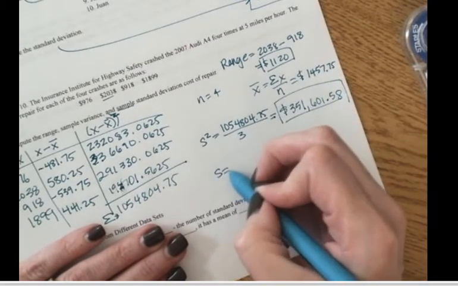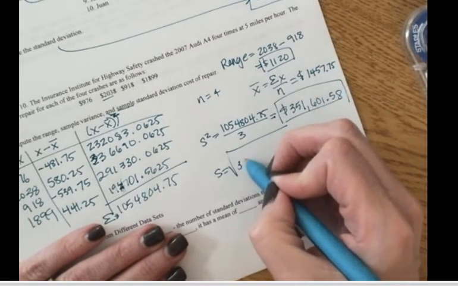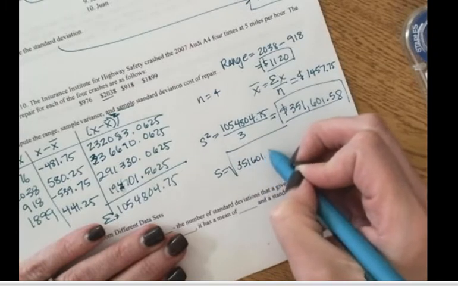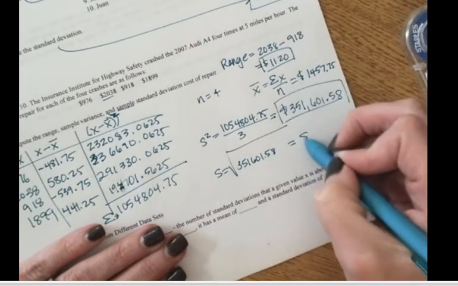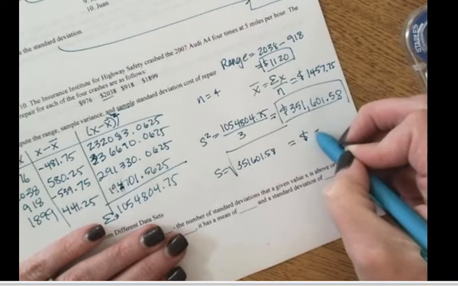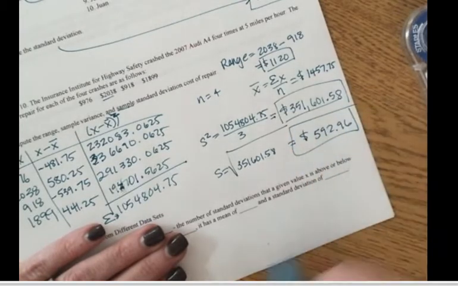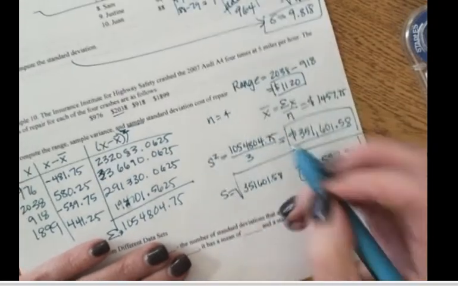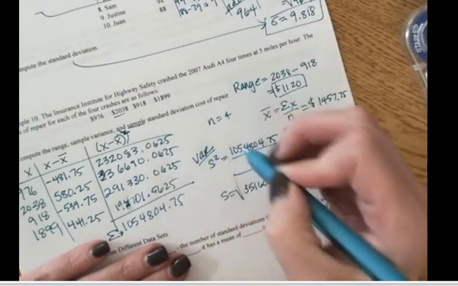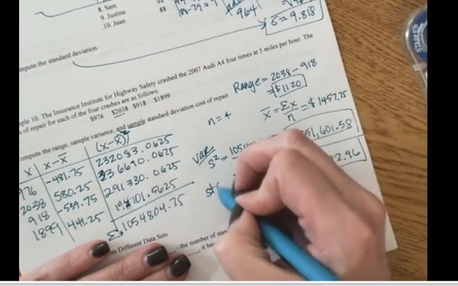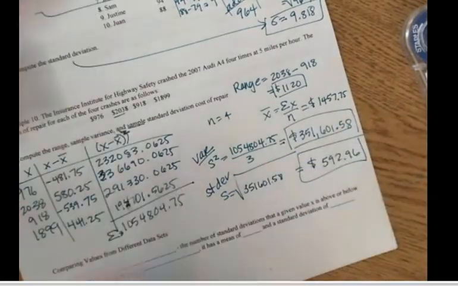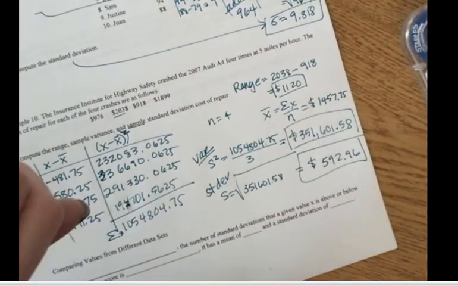Now to get s, I'm taking the square root of that number. And I get 592.96. Since we're talking dollars, we'll just knock it down to 2 decimals. Okay? This is the variance. This is the standard deviation. Notice the only thing I had to do was take the square root of the variance to get there.